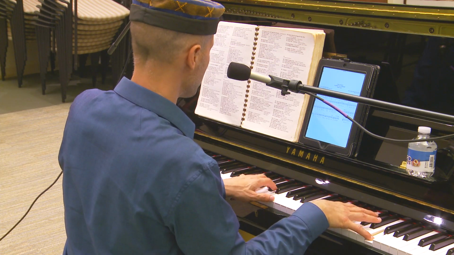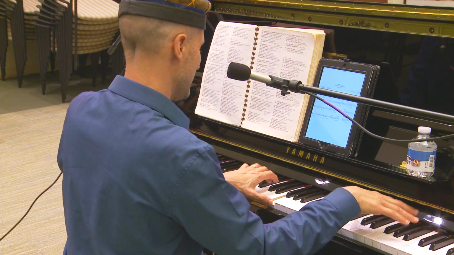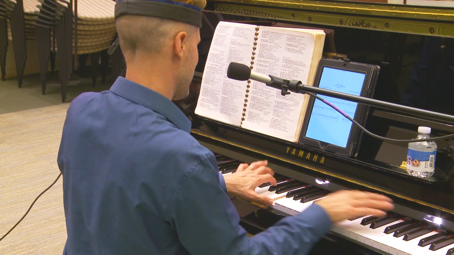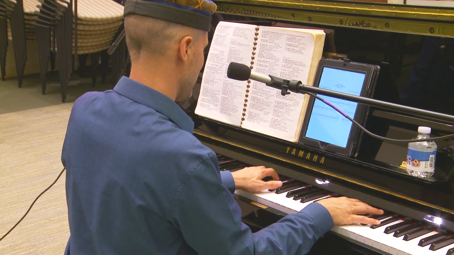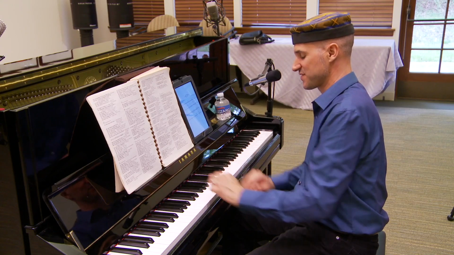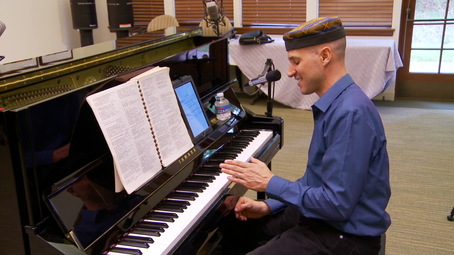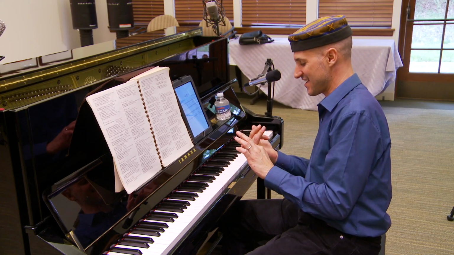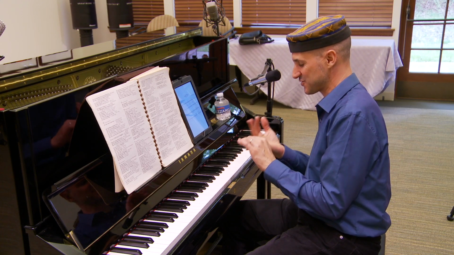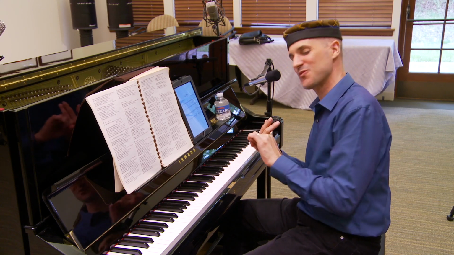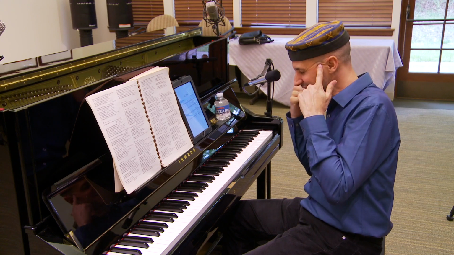Can you hear the melody embedded in there? So this rearrangement now has elements of the chords and kind of the scales, but it doesn't have the actual melody stated. But if you listen closely, you can hear it.